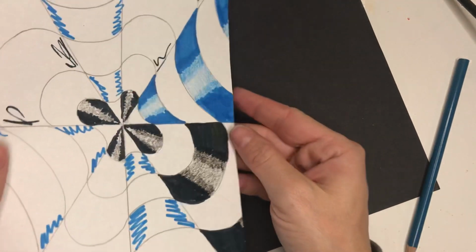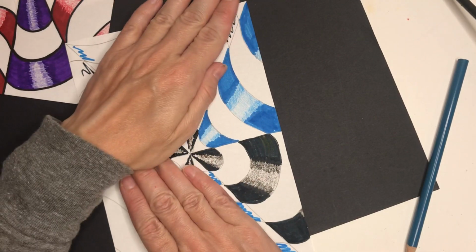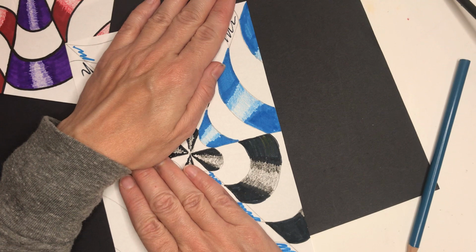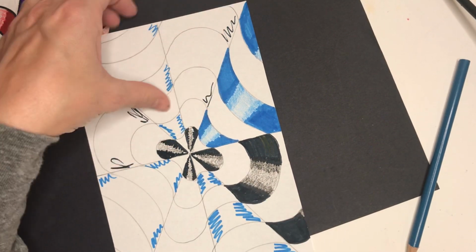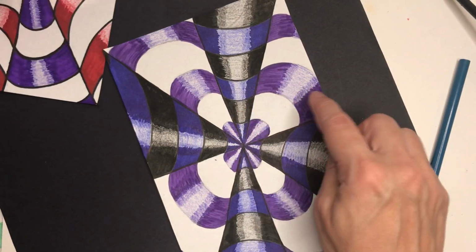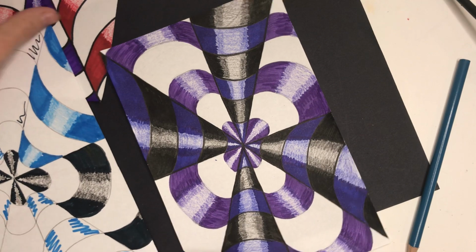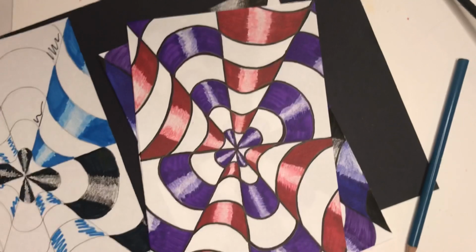Alright, so you can see that's already starting to look, if you look at just these two, that's definitely starting to look three-dimensional. If you want to add more colors, you absolutely can do that. Let's look back at this one. I added the black and the blue together, and then I left the purple uncolored. Oh, the one next to the purple. And then this one obviously is every other color.